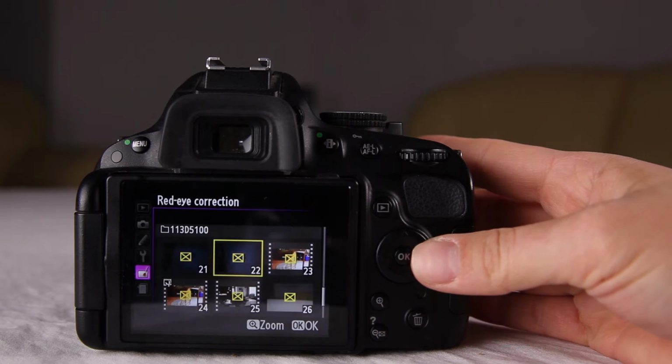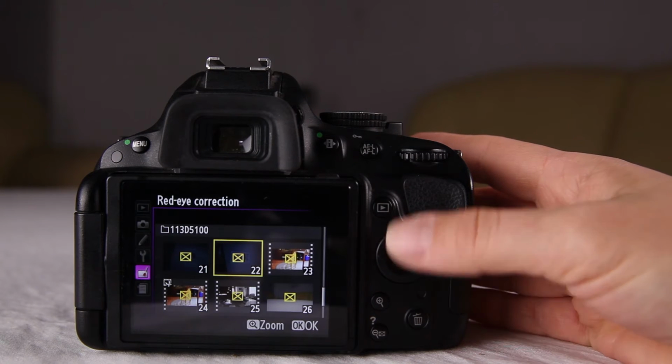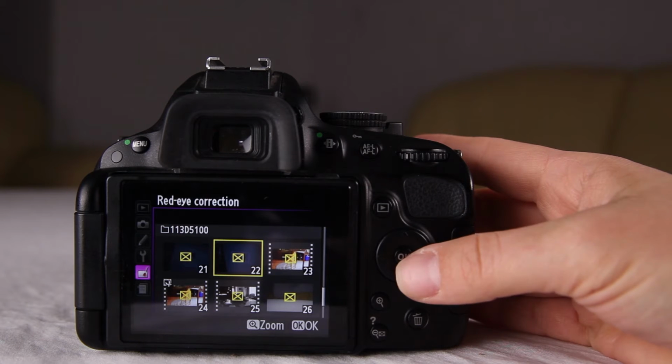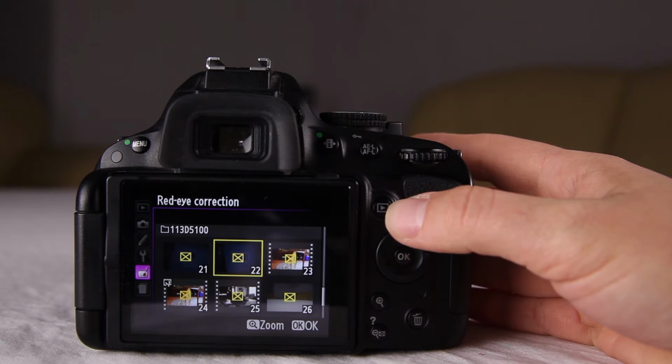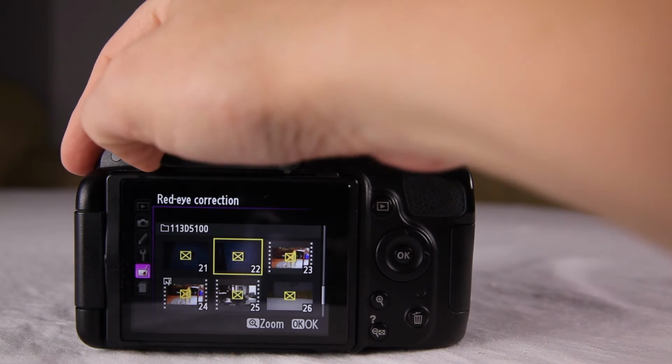Red eye correction. If you had a picture, I don't have one with a face, but if you had red eye in one of these, you could go ahead and do that here and do your red eye reduction options in your menu.